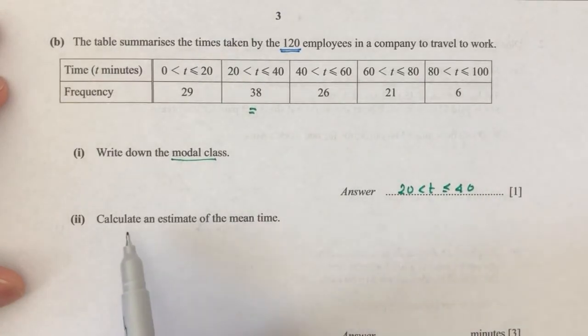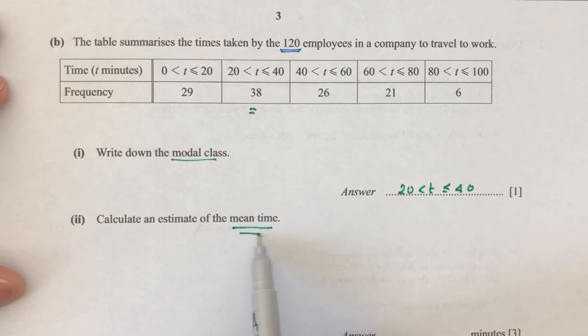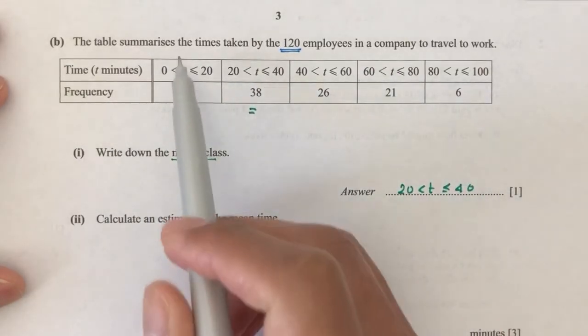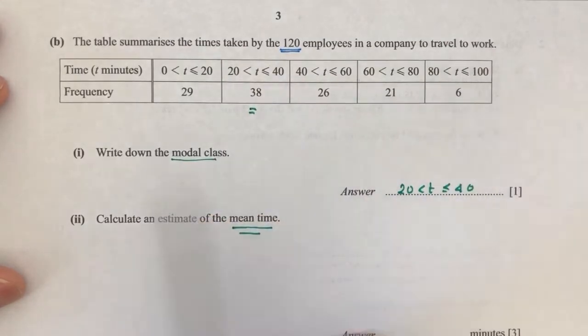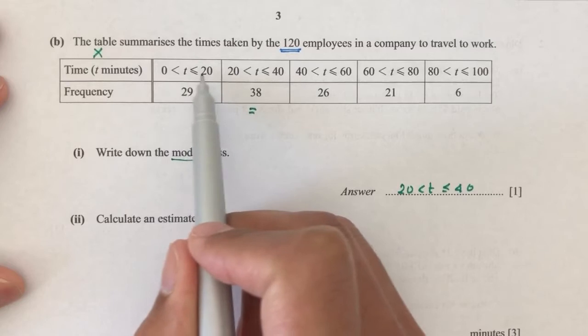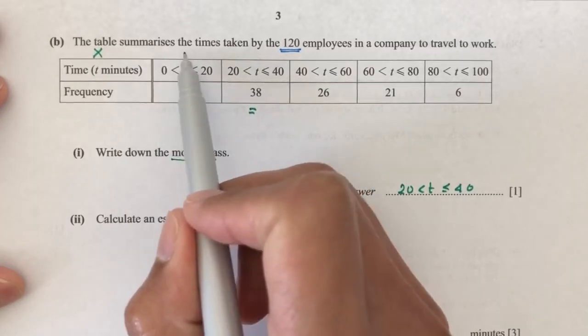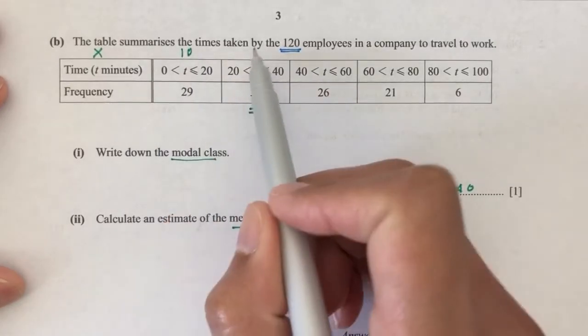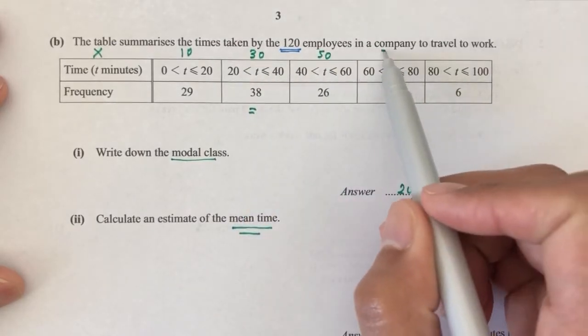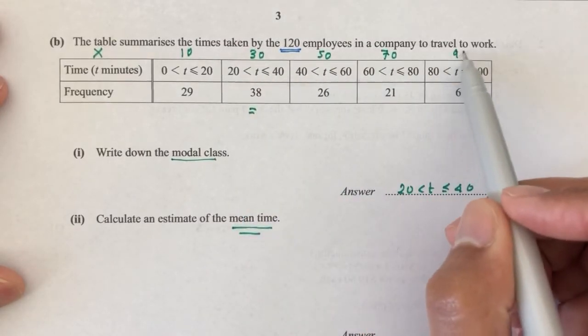Now calculate an estimate for the mean time. So when you have groups and you have to find the mean time, you have to first find the midpoint of those groups. Let's call them x. So what is the midpoint of this group? It is 20 plus 0 divided by 2 will be 10. This will be 30. This will be 50. This will be 70. And last one is 90.